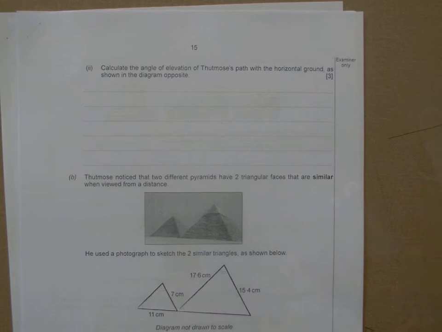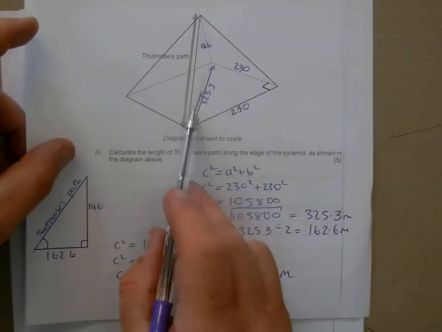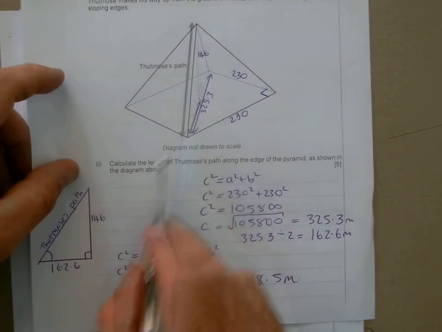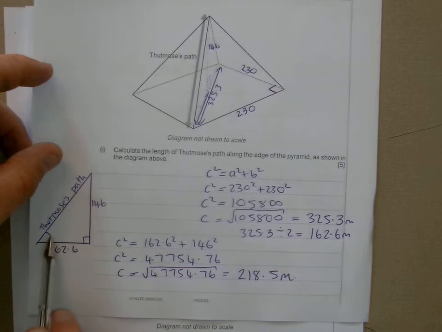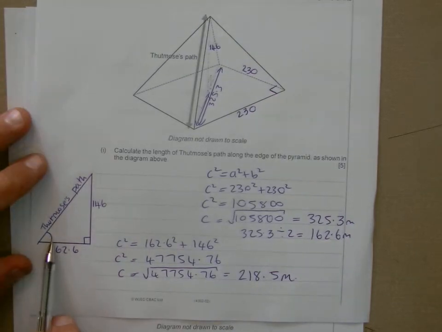Calculate the angle of elevation of the path with horizontal ground as shown in the diagram. Well, that's the angle that they want there, isn't it? Okay, the angle there is better. It's easier to see it in this diagram, isn't it? Okay, with the upright triangle.